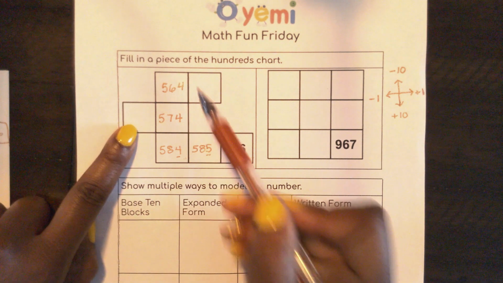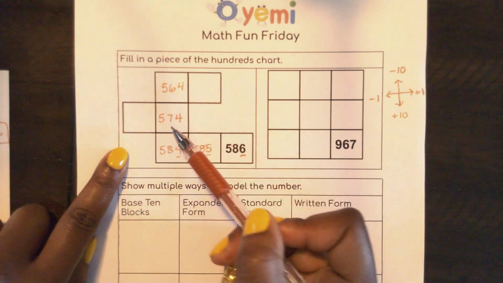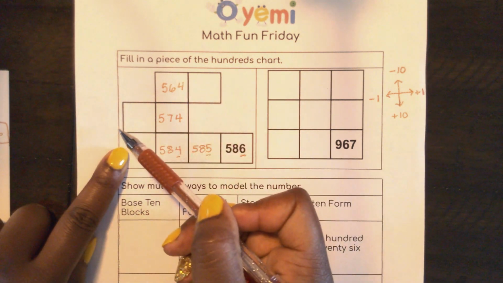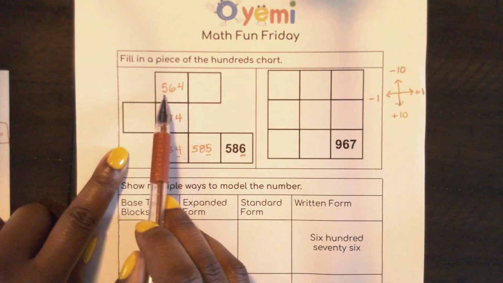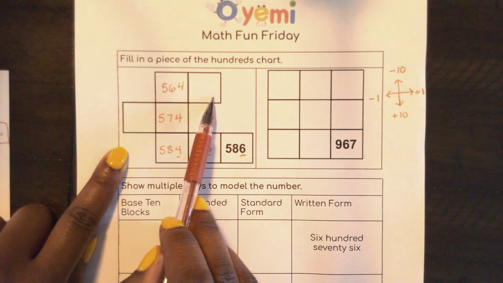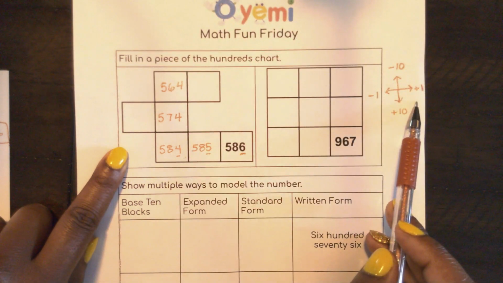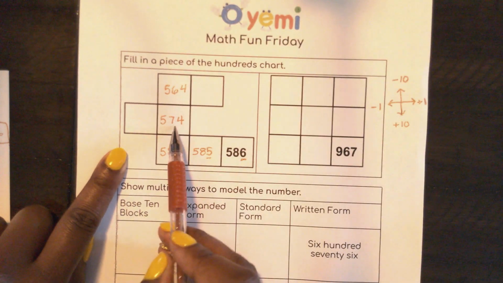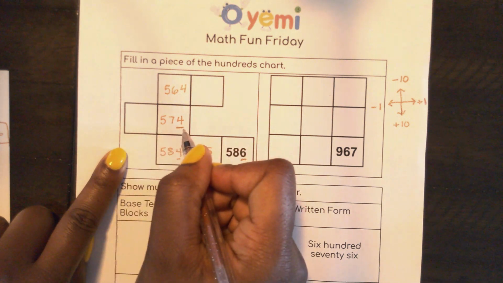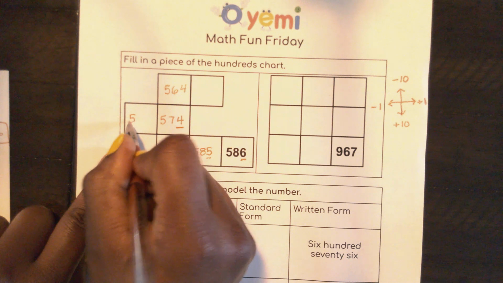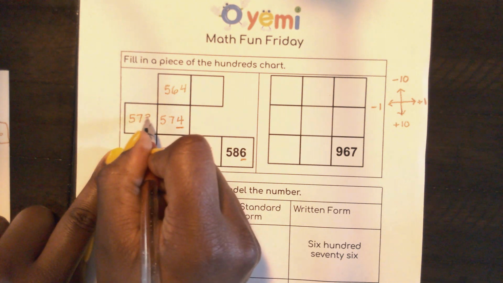Now I have 2 more boxes to fill in. One is going back this way, so I'll subtract 1. And the other one, I have to go forward this way, so I'll add 1. So here, 1 less than 4 would be 563.